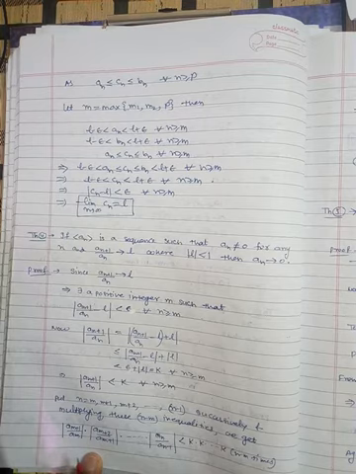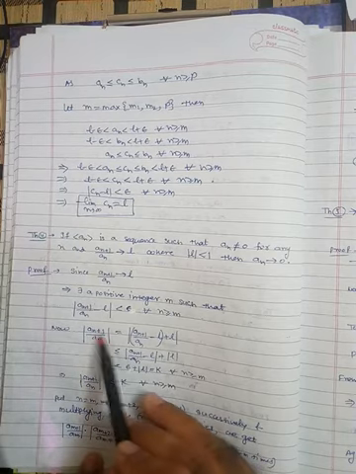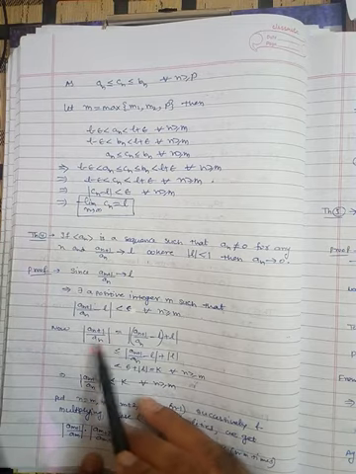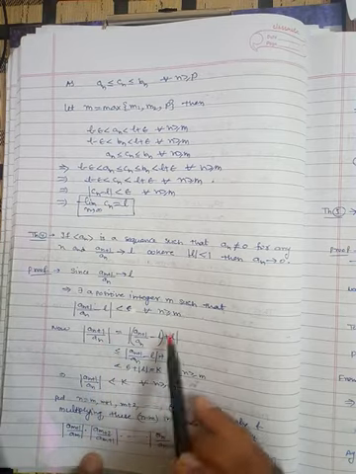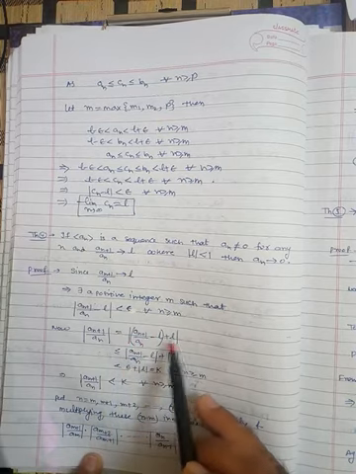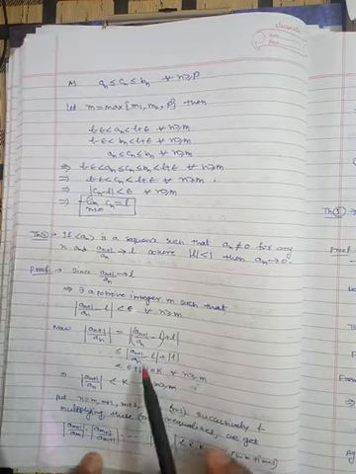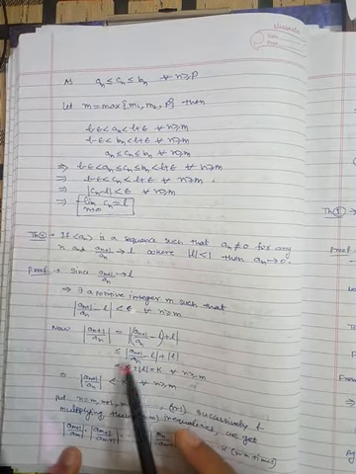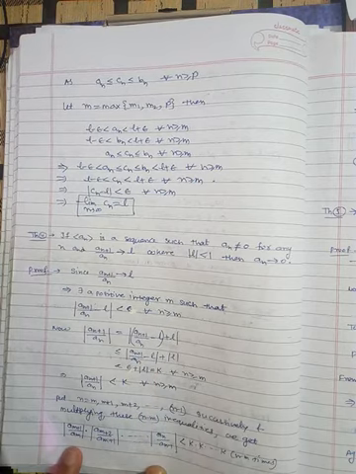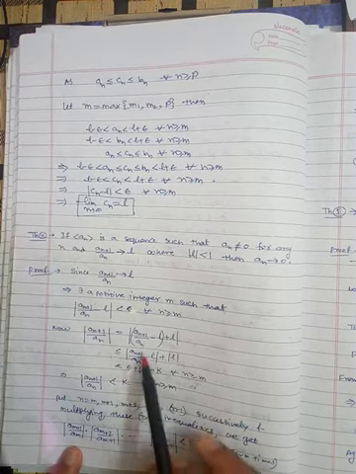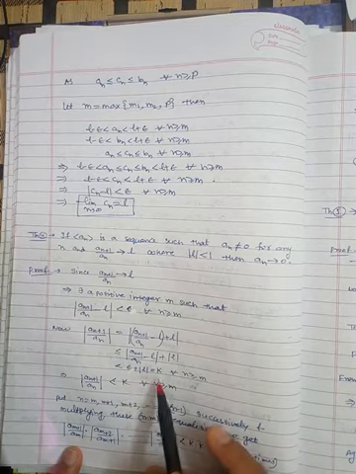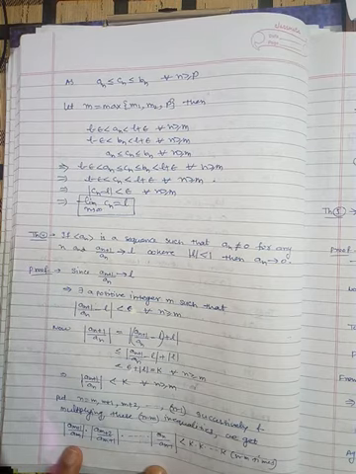Now let us take the magnitude of a_{n+1} divided by a_n. Add and subtract L, so this can be rewritten as the magnitude of (a_{n+1}/a_n minus L) plus L. Now applying the triangle inequality, we get less than or equal to the magnitude of a_{n+1}/a_n minus L plus the magnitude of L. But the first term is less than epsilon, so this is epsilon plus the magnitude of L. Suppose this is equal to k, some constant k.